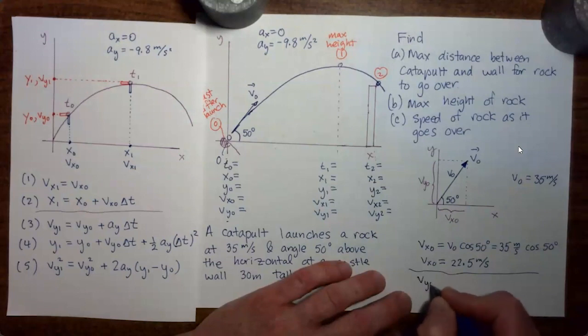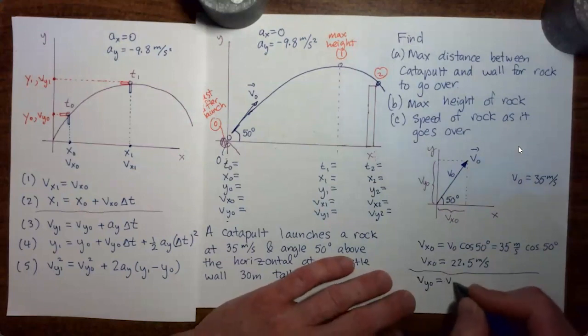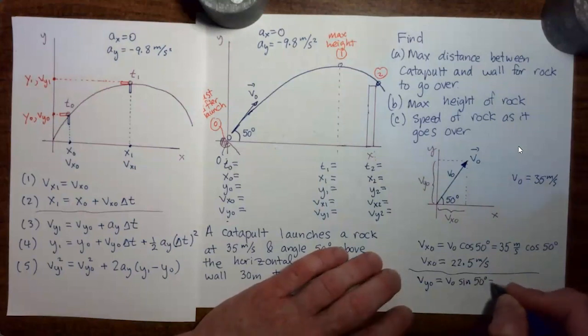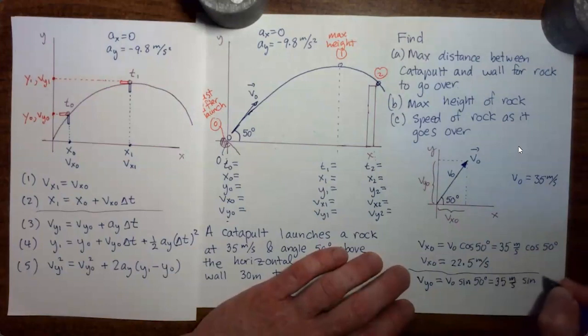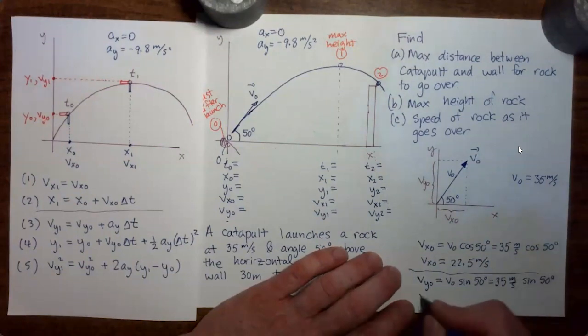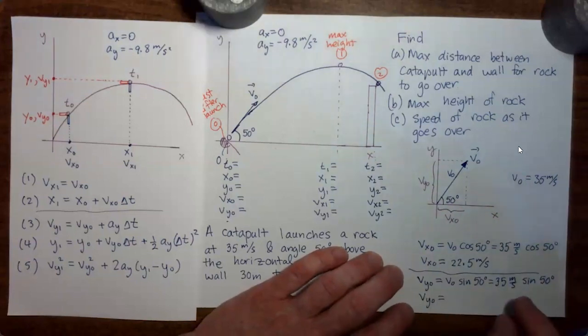The initial y component of the velocity would be v0 sine 50, which is 35 meters per second, sine 50. And then substituting into your calculator, you get 26.8 meters per second.